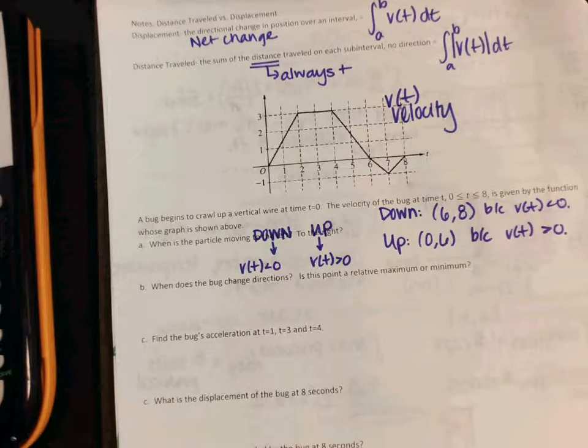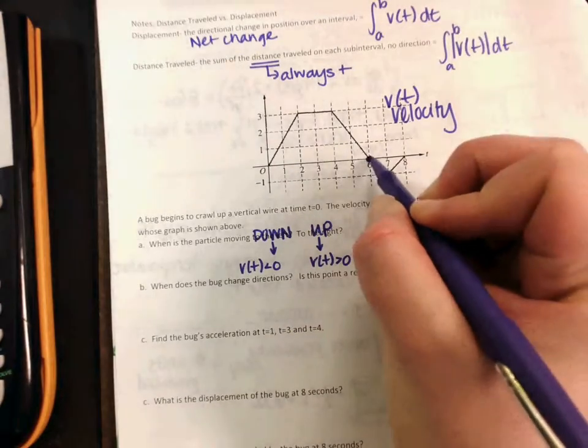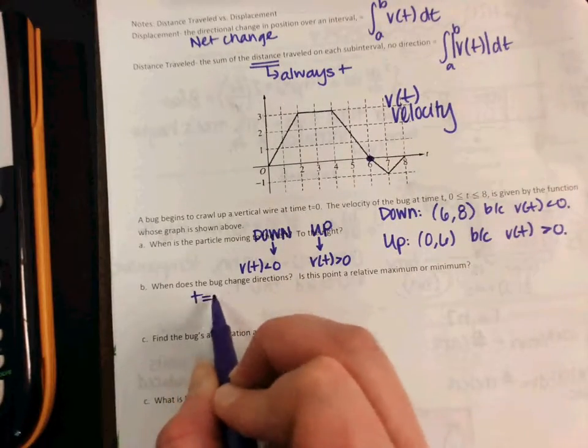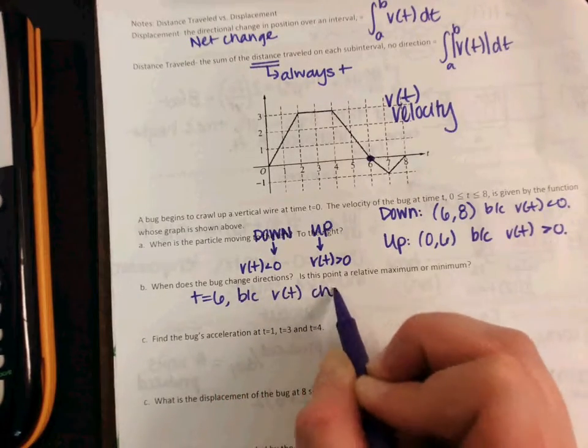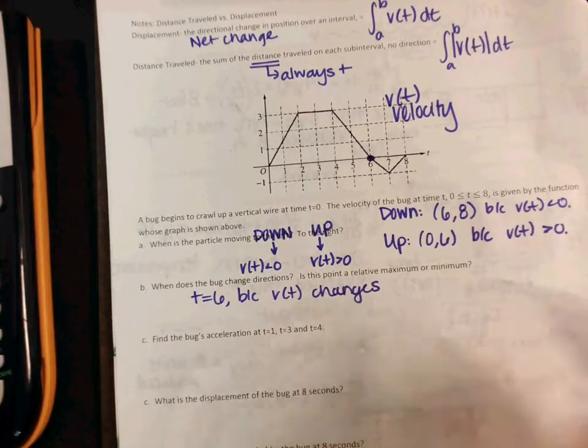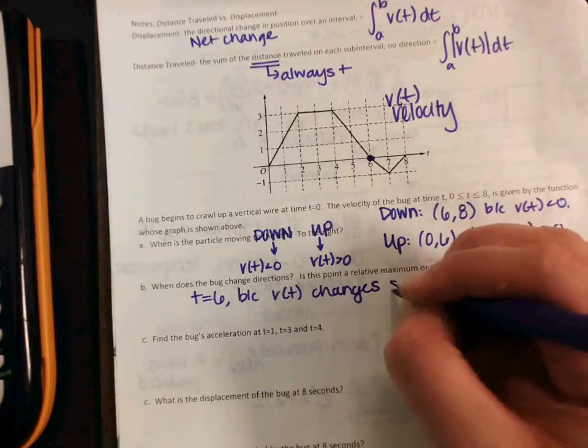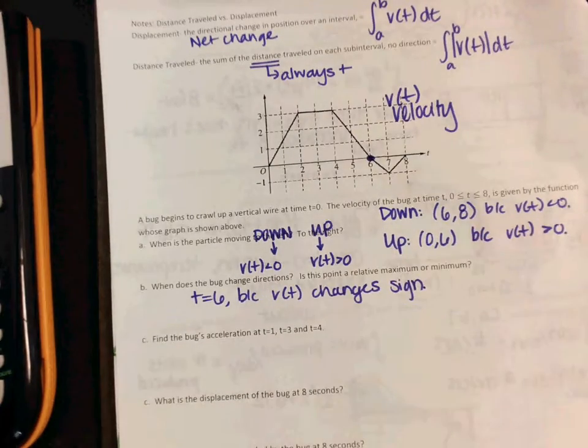Now part B, this is review as well. When does the bug change direction? Look at your graph. At what time? 6. So t equals 6 because v of t changes sign. Now, I'm going to stop right there and look at the next part of the question. Next, it asks me if it's a max or a min. Look at your graph.